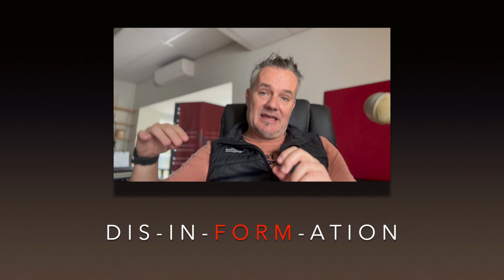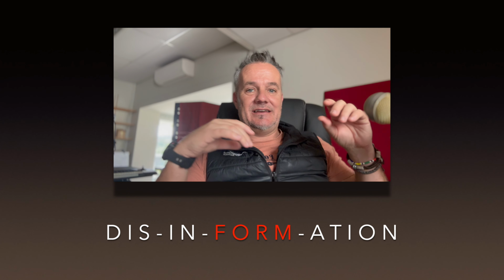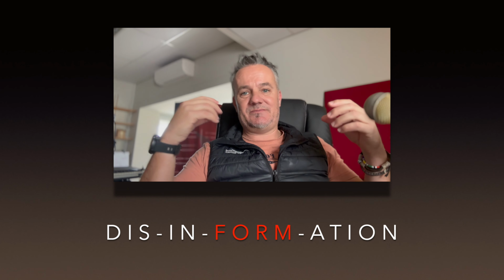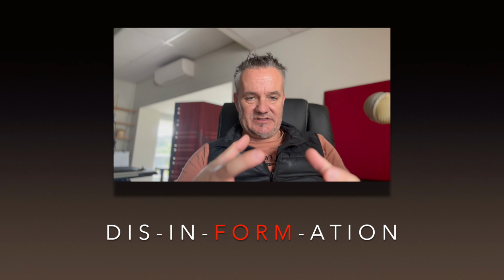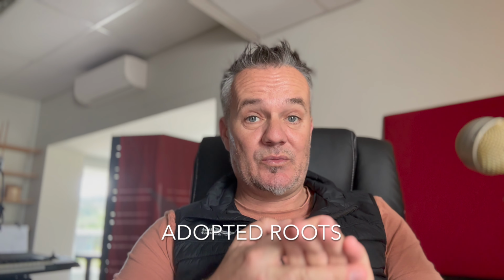And the dis and the in and the ation at the end are prefixes and suffixes that help us take this root concept of form and expand on that. In a similar fashion, Hebrew is divided into 3 types of root words. We get parent roots, child roots, and adopted roots, and we will look at those.